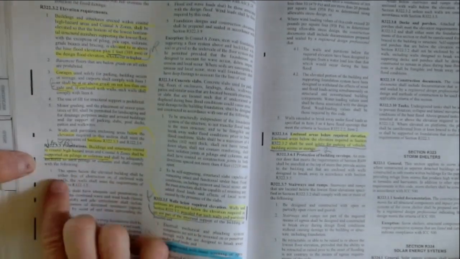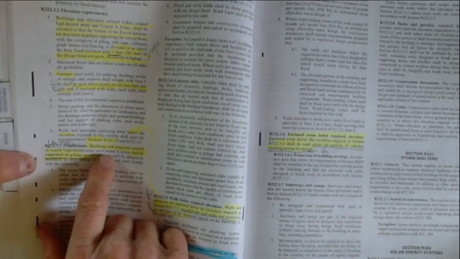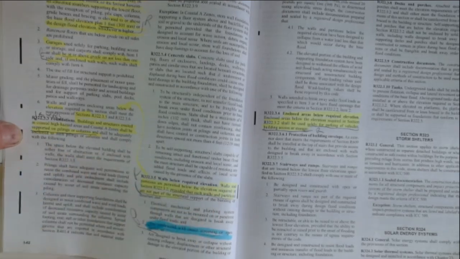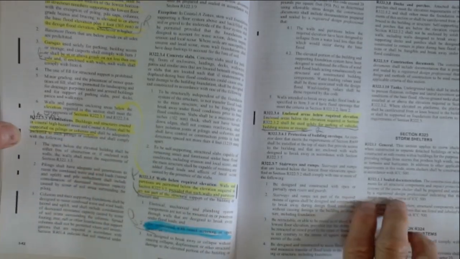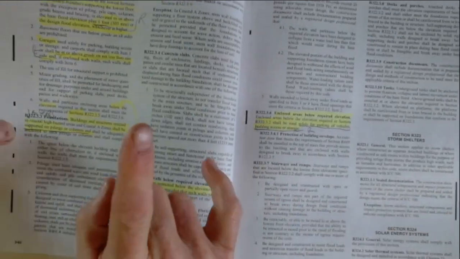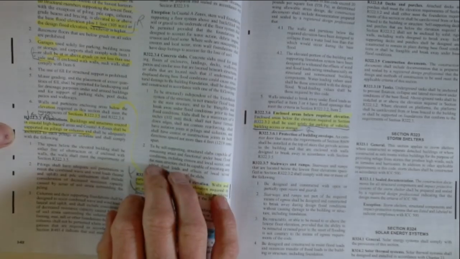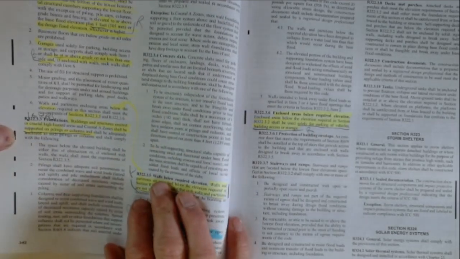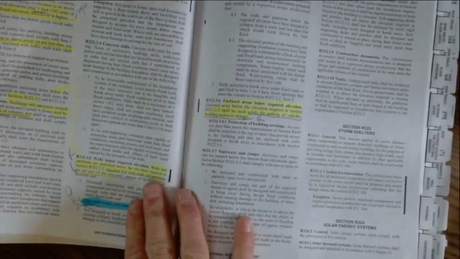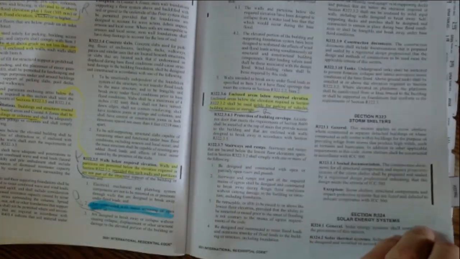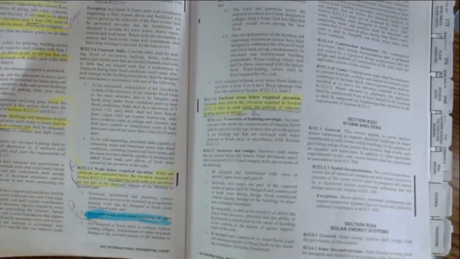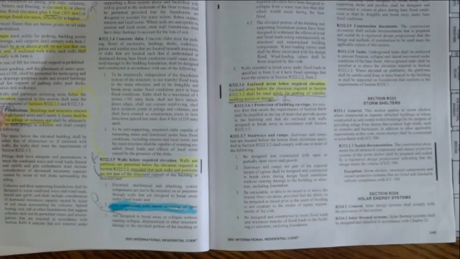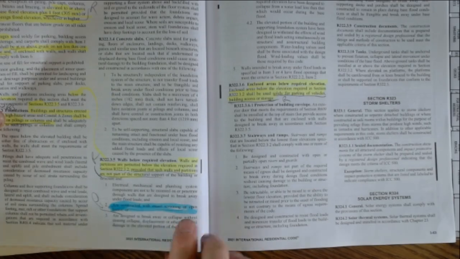Yeah, I mentioned before, you can't have footers in a building in a coastal A zone. You can have pilings and columns, but no footers. There's a caveat. You can have foundation walls, but they cannot support the structure. That's how the allowance is. Yeah, in fact, that's right there. I underlined it right there. Yeah, 322.3.5.